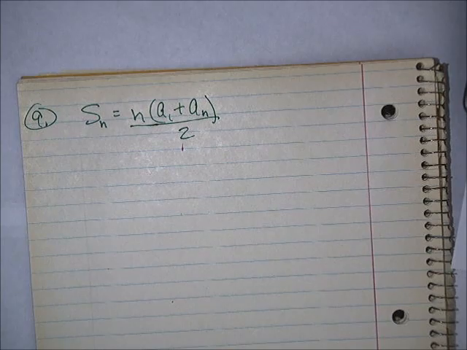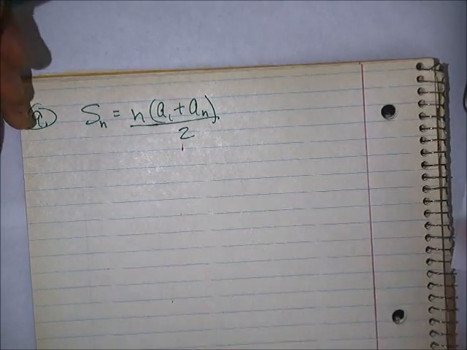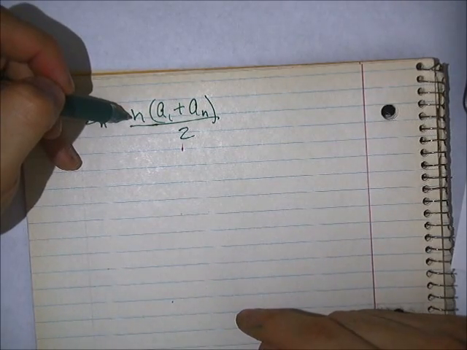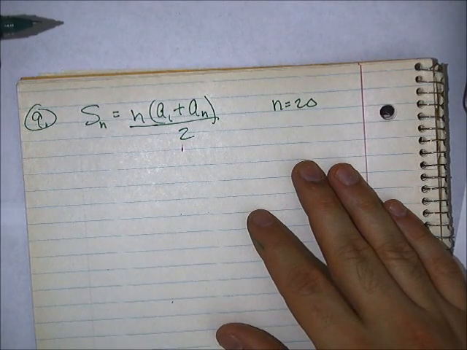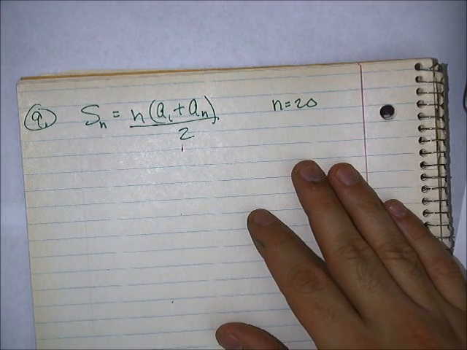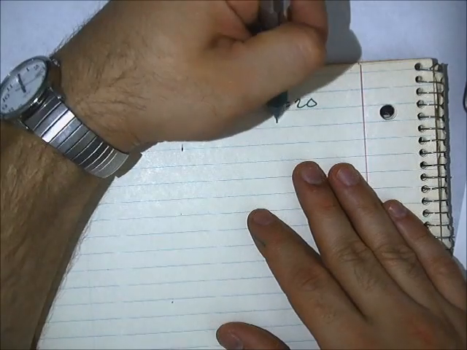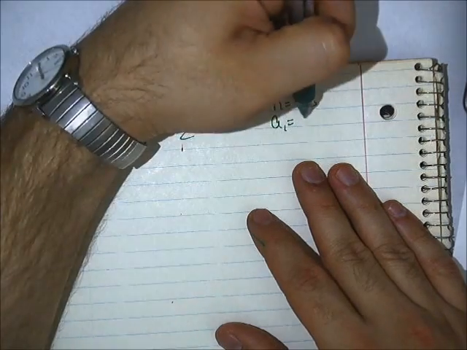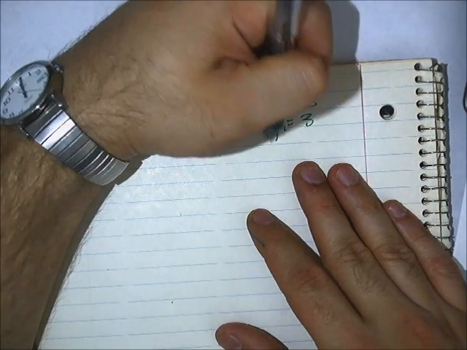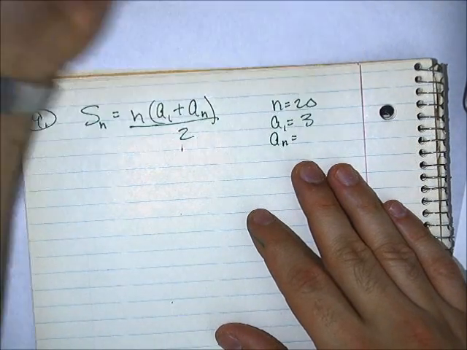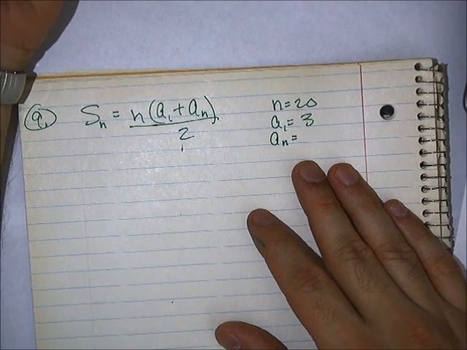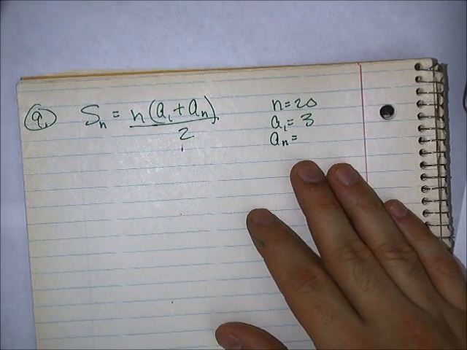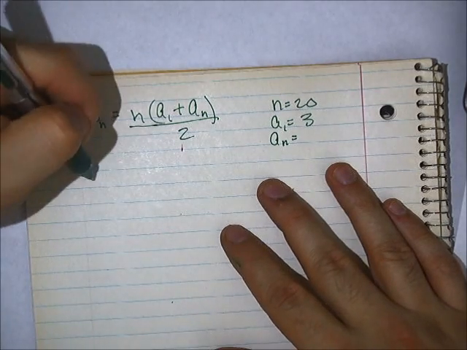Is that correct? Yes. All right. Do I know what n is? Yes. What is it? 20. N is equal to 20. How do I know? Because it says you want to add up the first 20 terms. Do I know what a sub 1 is? It's 3. Do I know what a sub n is? No, I don't know what a sub 20 is. Can I figure it out? I do believe. So let's write the nth term equation.